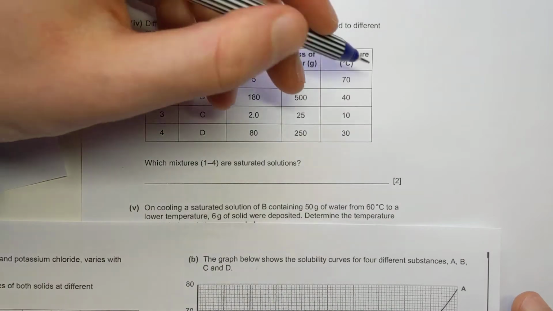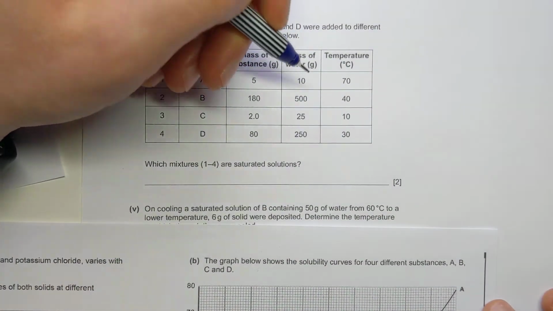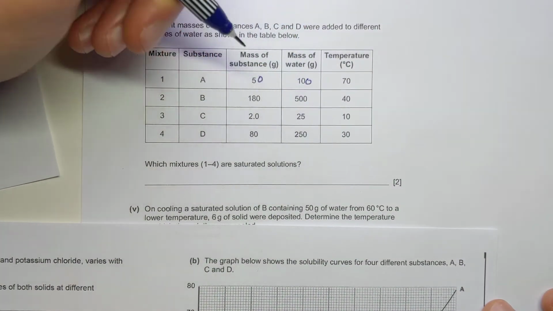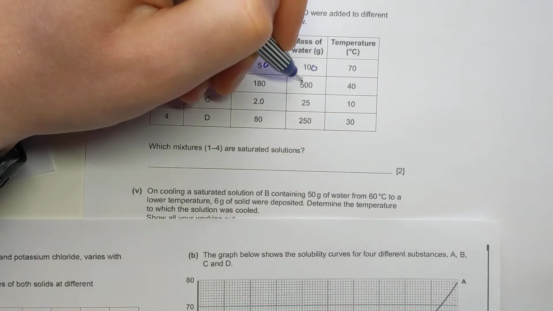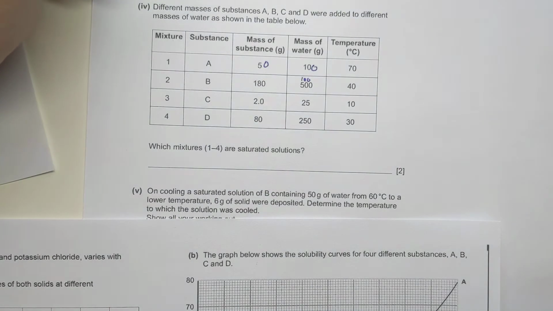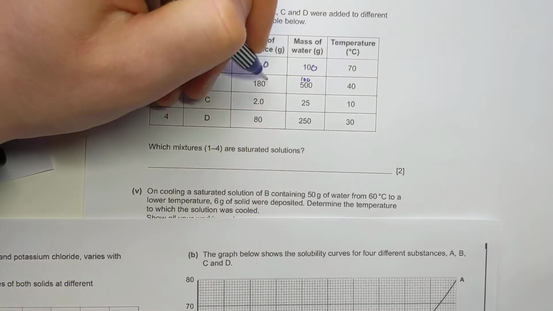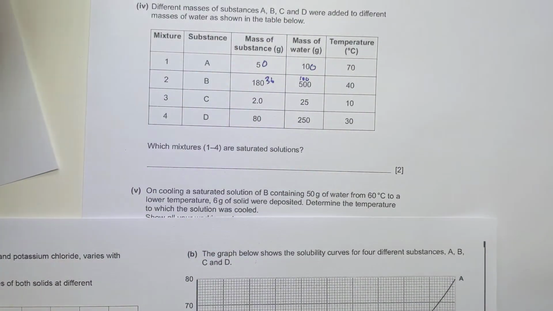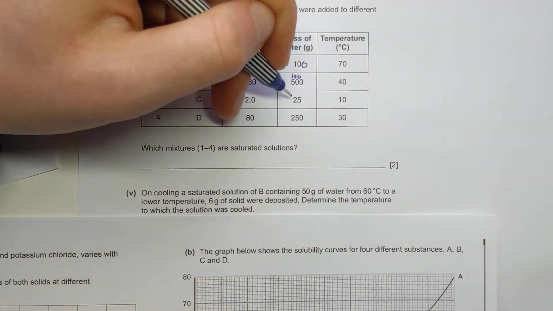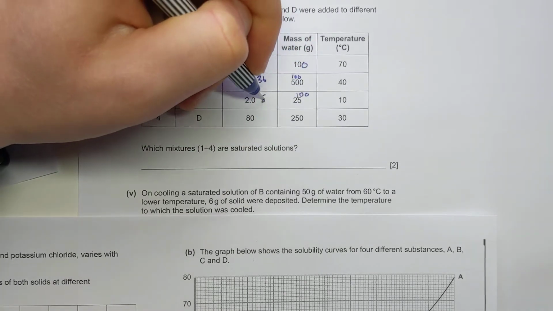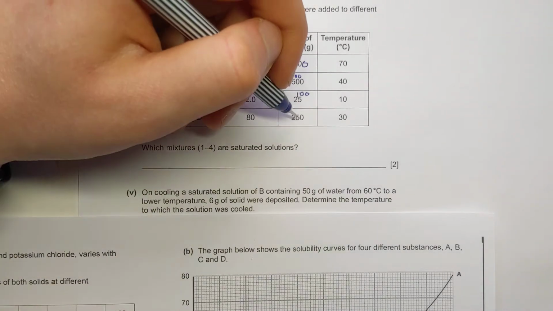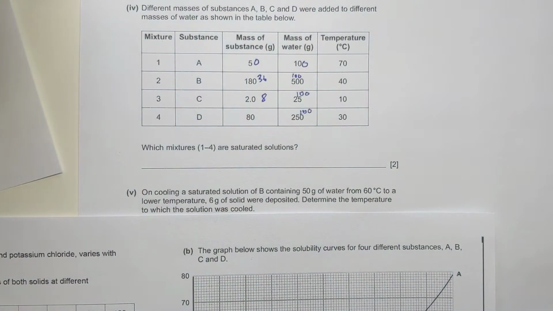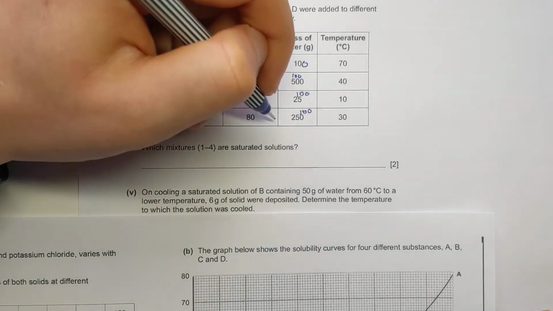So the first one's very easy to do. It's 5 grams in 10 grams of water, so that's the same thing as 50 grams in 100 grams of water. For this one, 180 out of 500, I'm just going to divide that by 5. So if it was out of 100 grams of water, it's going to be 180 divided by 5, which is 36. So 36 out of 100. This one's out of 25, so I'm going to times by 4 to get everything out of 100. So 2 times 4 is 8. And then this one, I'm going to divide by 2.5 to get that out of 100, and 80 divided by 2.5 should be 32.